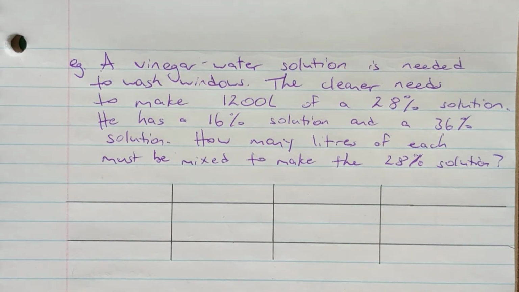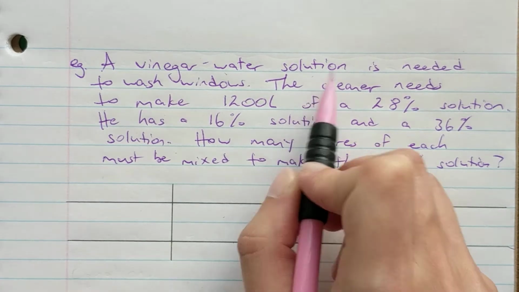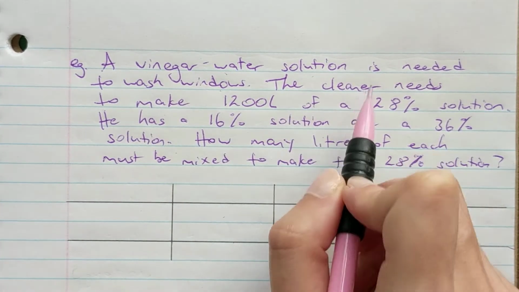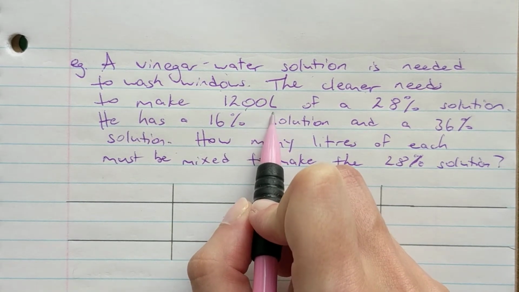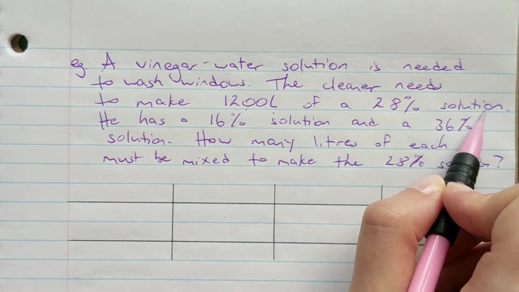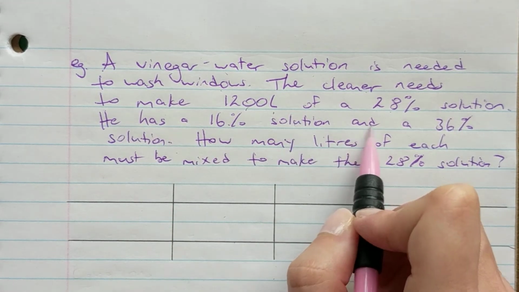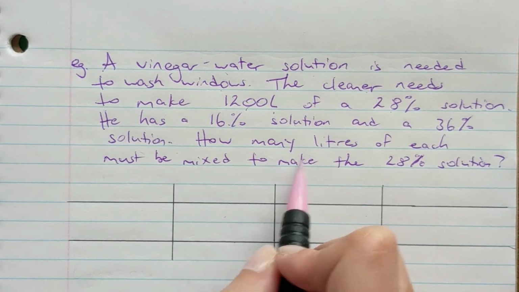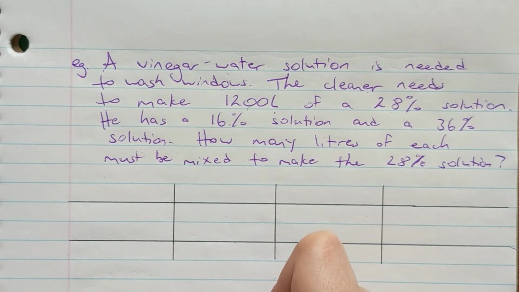Okay, let's take a look at our second example here, our second and final example. A vinegar water solution is needed to wash windows. The cleaner needs to make 1,200 liters of a 28% solution. He has a 16% solution and a 36% solution. How many liters of each must be mixed to make the 28% solution?